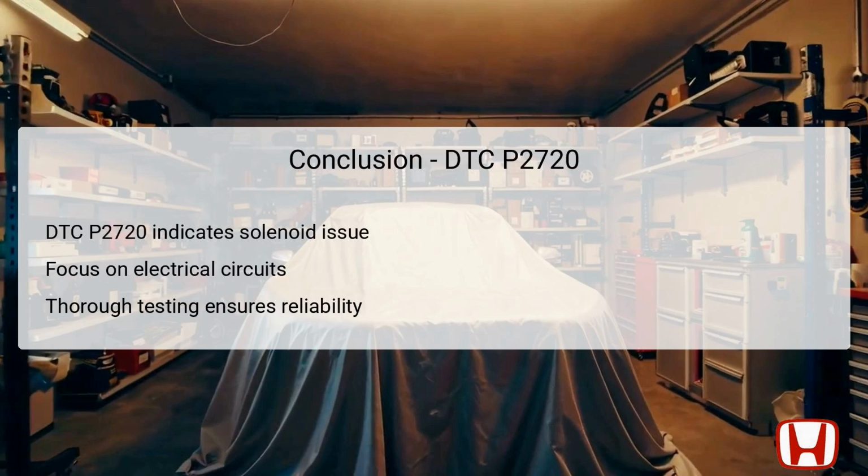In conclusion, DTC P2720 highlights a significant concern regarding the pressure control solenoid D and its control circuit within the Honda Civic from 2011 to 2015. The core of the troubleshooting revolves around thoroughly examining electrical components and ensuring the integrity of connections. Understanding how to trace circuit problems critically impacts resolving this issue effectively, narrowing down to specific wires or solenoids that may be faulty. Each step of the diagnostic procedure is designed to isolate the problem, ensuring that any failure in the system is comprehensively addressed.